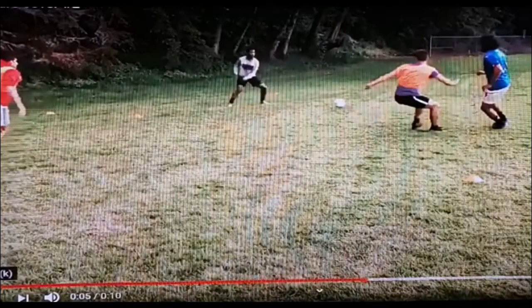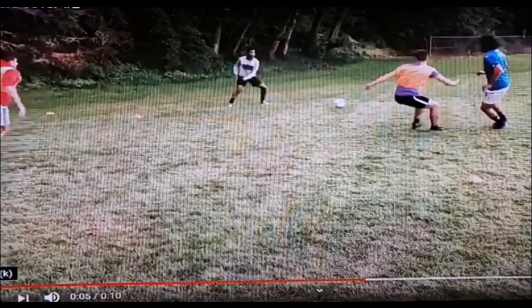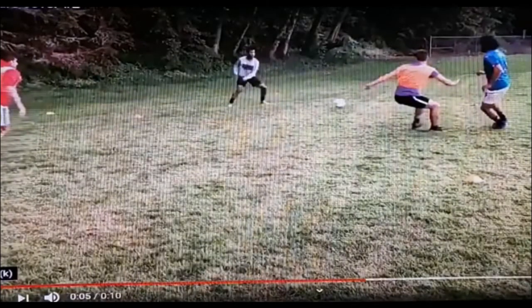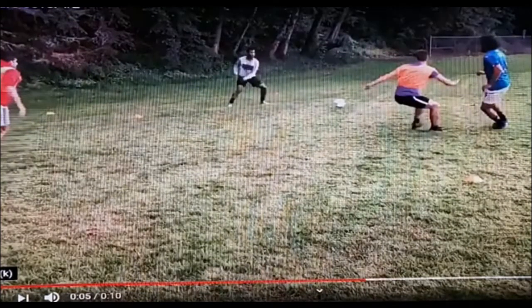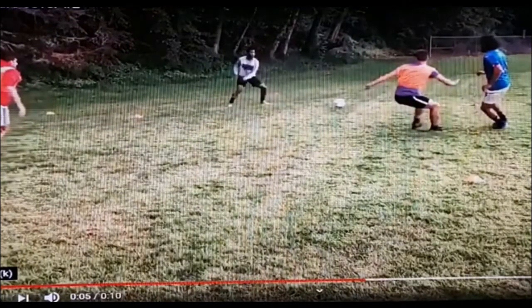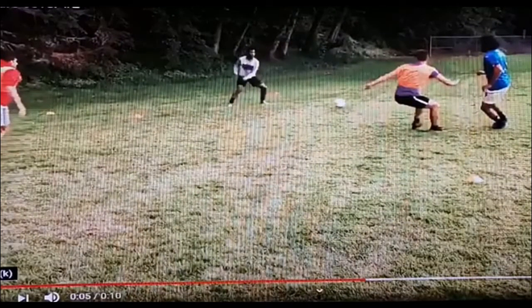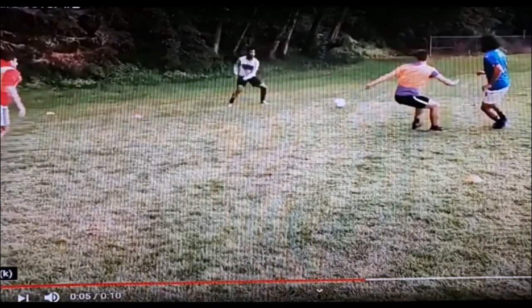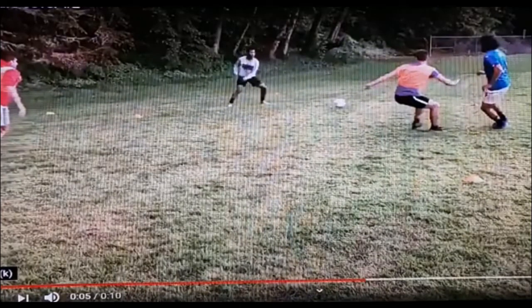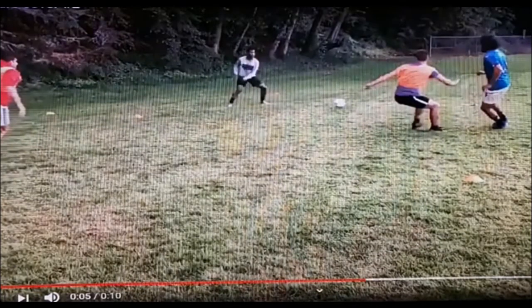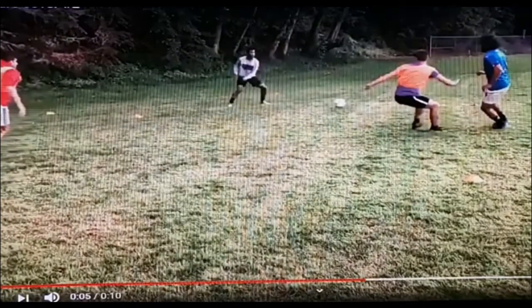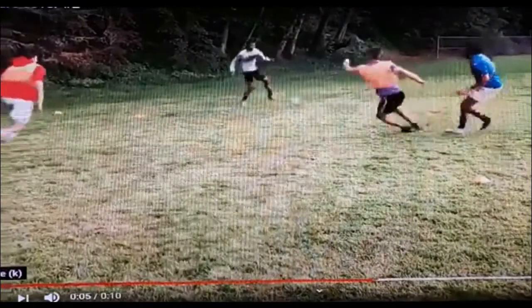Okay, and this is definitely not the usual Washington State style, because they love man marking, they love offside traps. But this is what the world plays. So yes, you can man mark in some areas, but you also gotta do zonal to cover the central area. Okay, watch this.